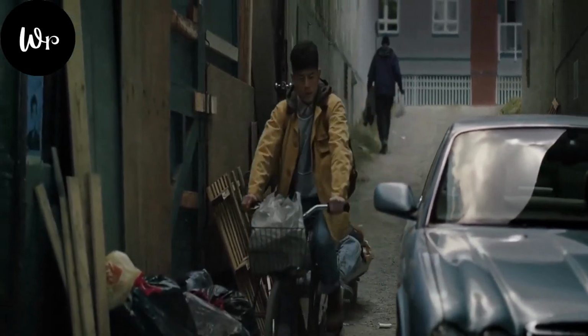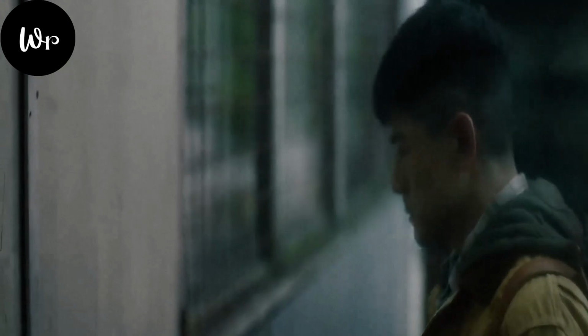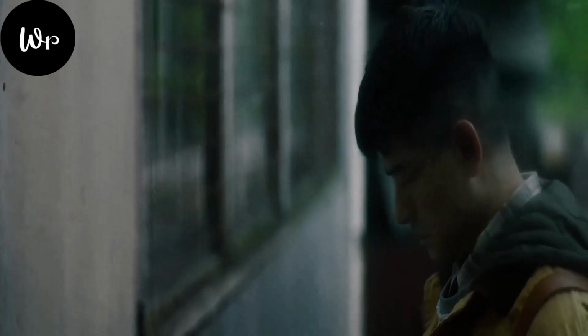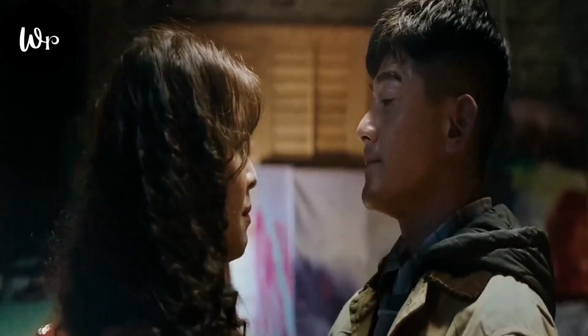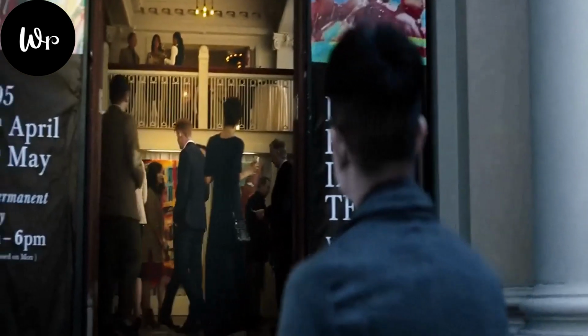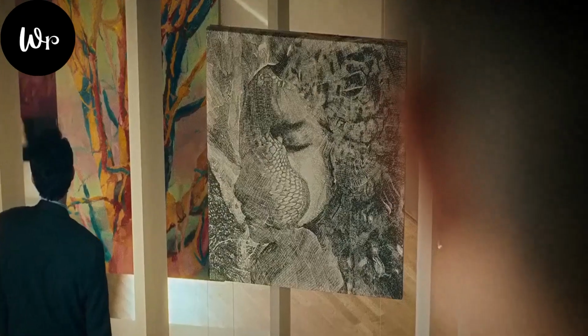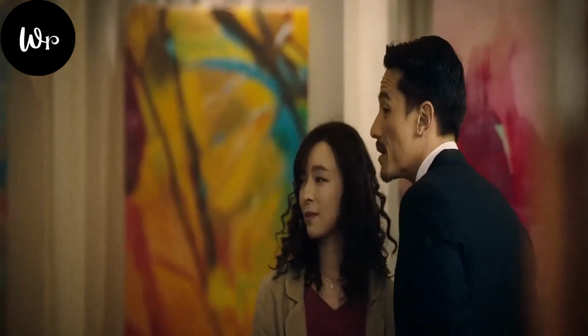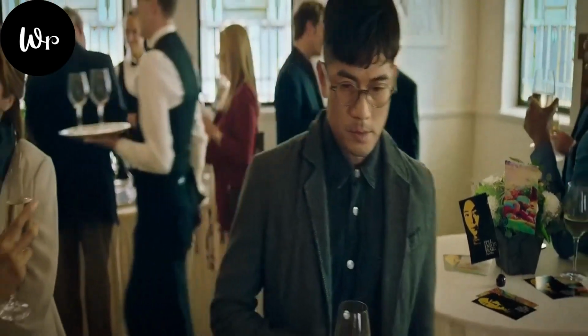One evening, Lee, returning home, overhears Ewan's manager telling her to leave Lee if she wants to be successful. But Ewan tells the manager to leave, as she will never leave Lee. After a lot of struggle, both of them manage to place their paintings in an art show where their paintings are displayed for the guests to see. Many guests appreciate Ewan's work, but none of them likes Lee's paintings.